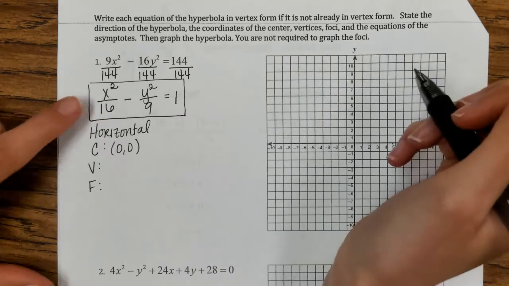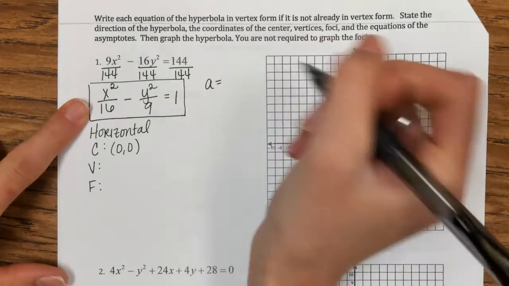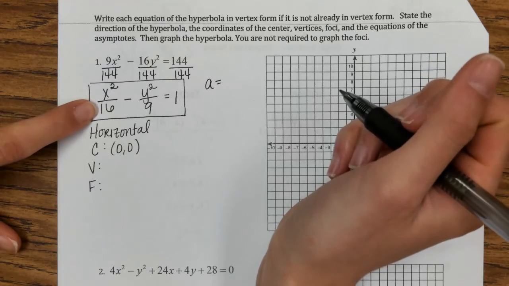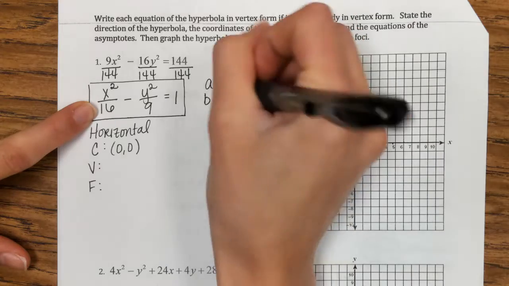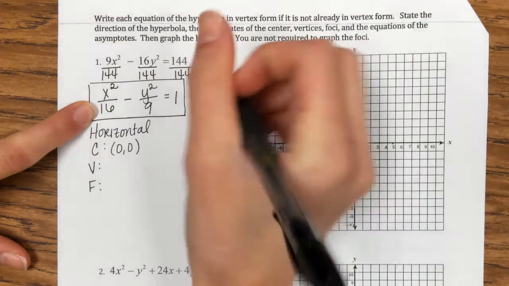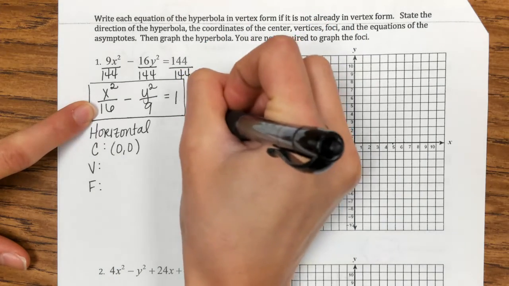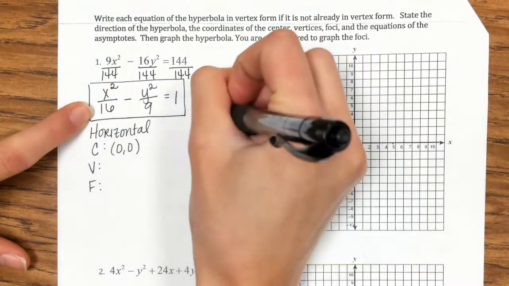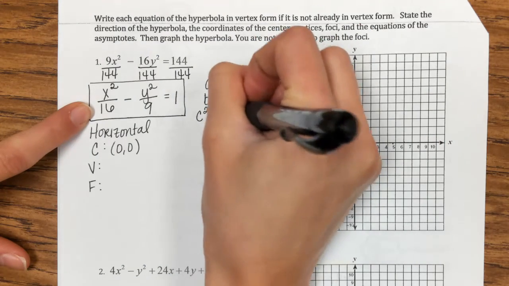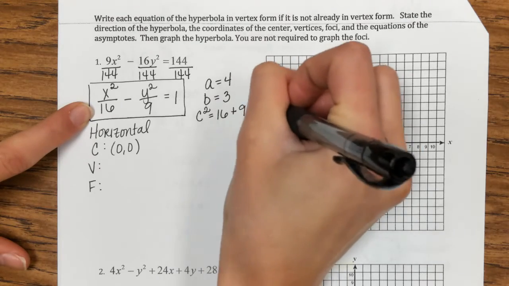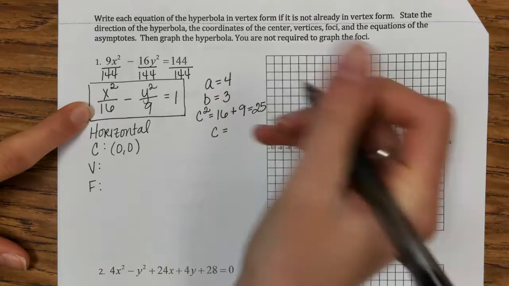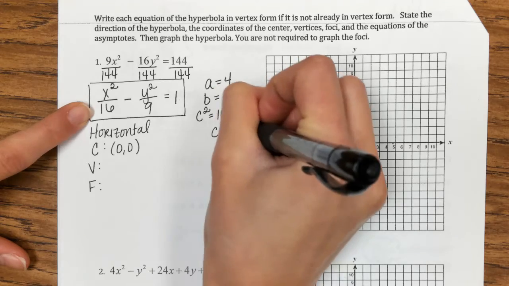So my a is always the first denominator, so the square root of 16 is 4. My b is the square root of 9, which is 3. For c squared, I've got a squared, which is 16, plus b squared, which is 9. 16 plus 9 is 25. So c is the square root of that, which is plus or minus 5.